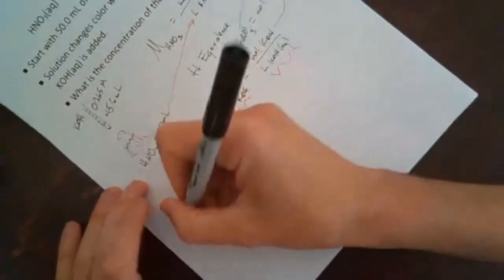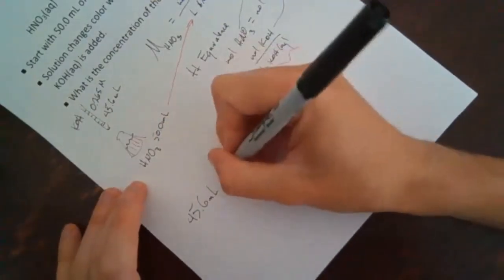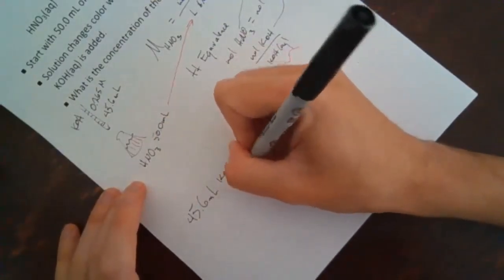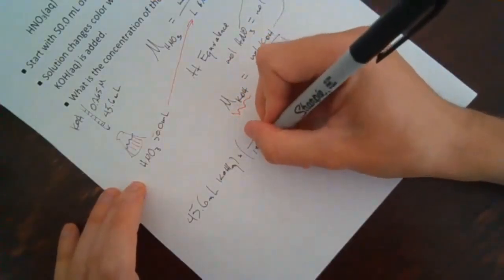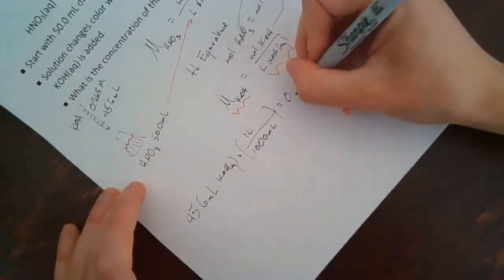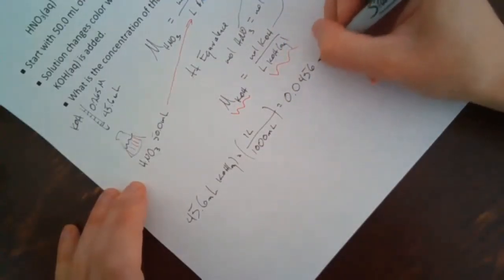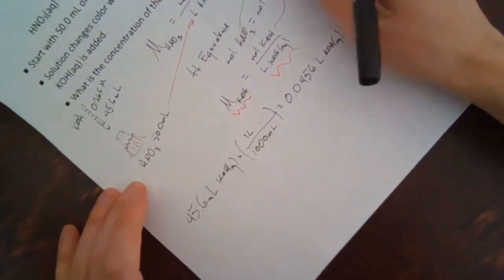So we start here. I have 45.6 milliliters of my KOH. I need to get that into liters. 1,000 milliliters is 1 liter, so that's 0.0456 liters of KOH aqueous.